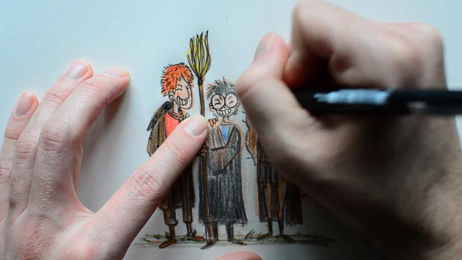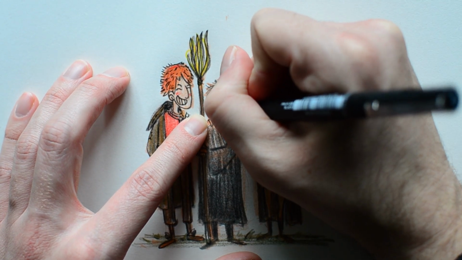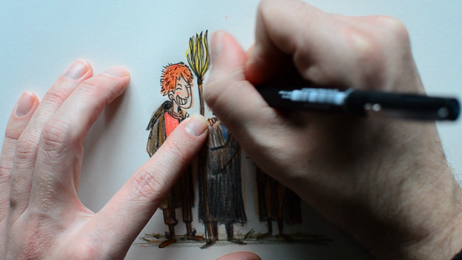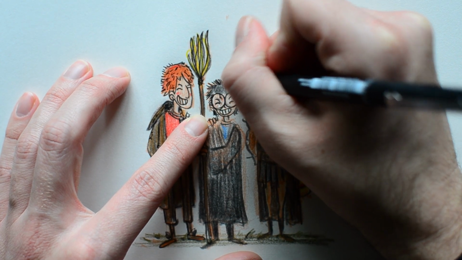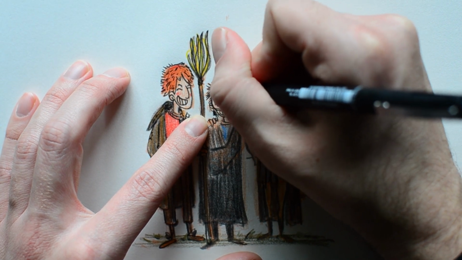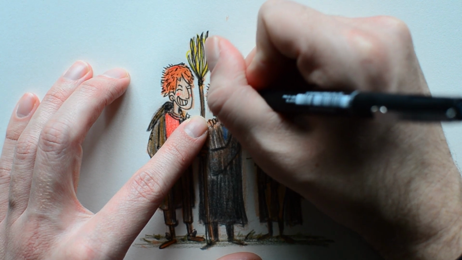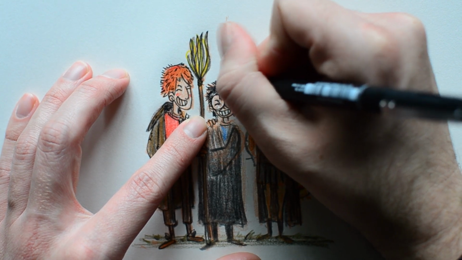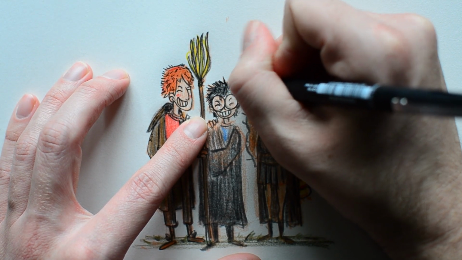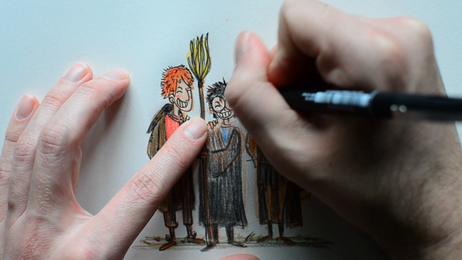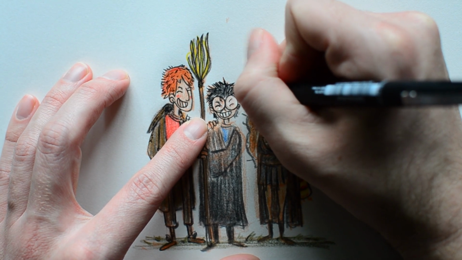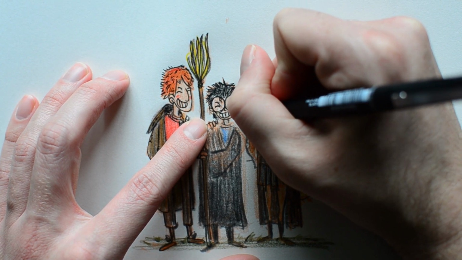and then do a little bit of the line work. Harry is supposed to have this kind of scruffy, dog-like hair that we are doing here. There is no way to control this hair. It's always wild, always all over the place. This is something that is very remarked upon in the story, something that the father had as well.